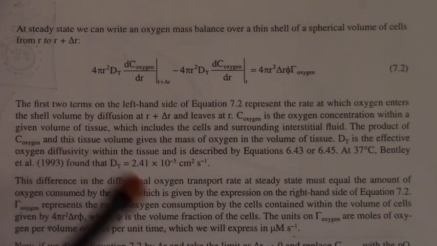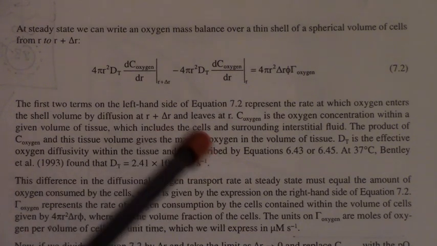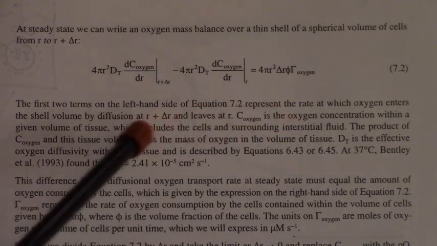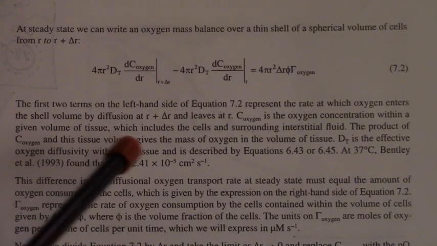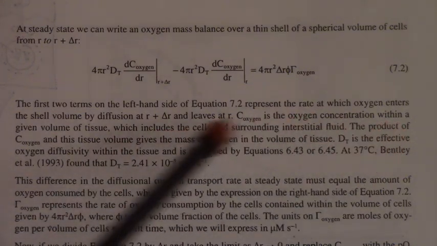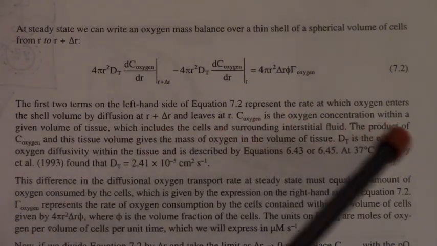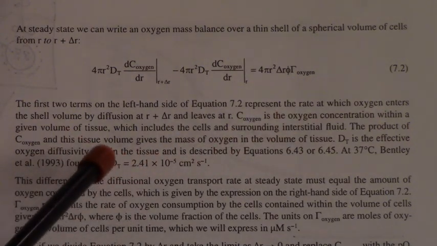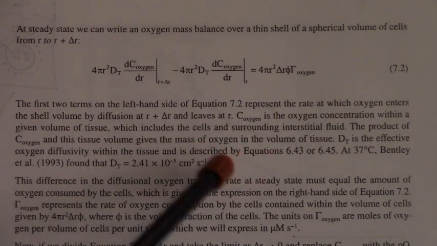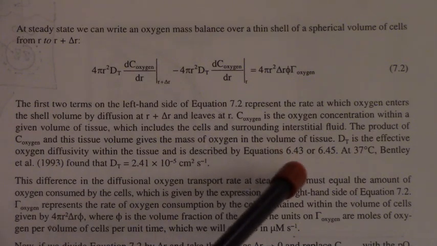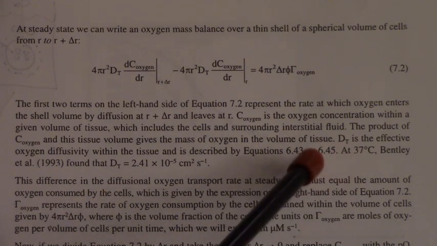Going down into this next paragraph here, there's a couple other points we need to make. DT is the effective oxygen diffusivity, I mentioned that earlier. That's going to be given by equations like equation 6.43 or 6.45.